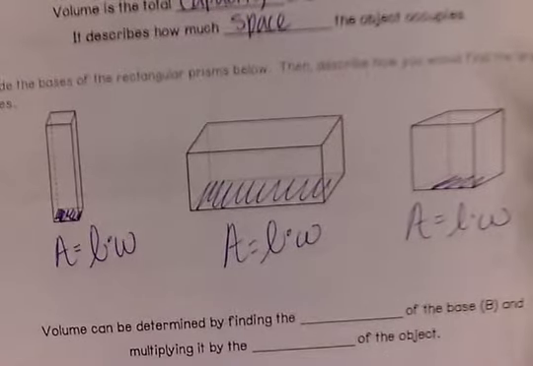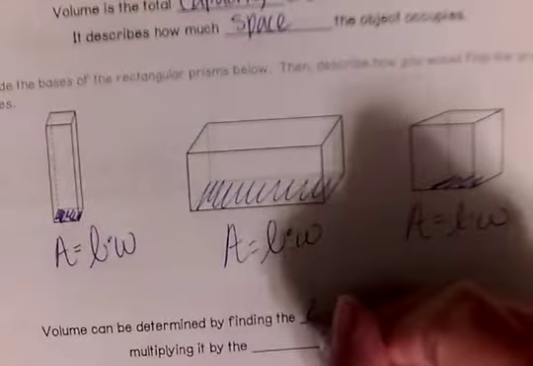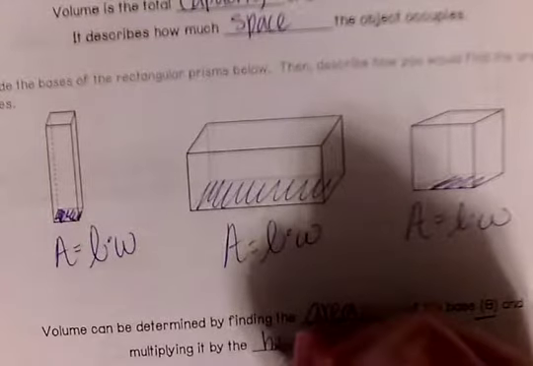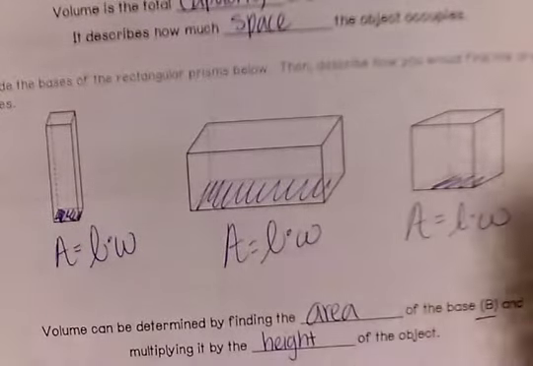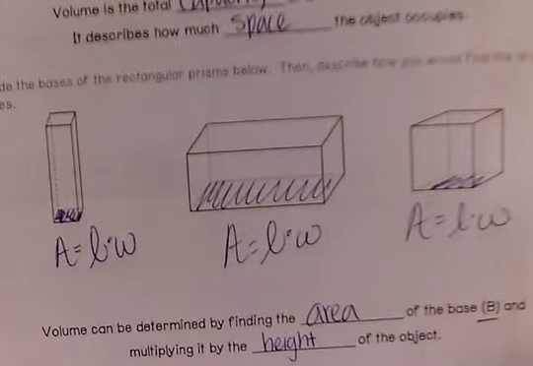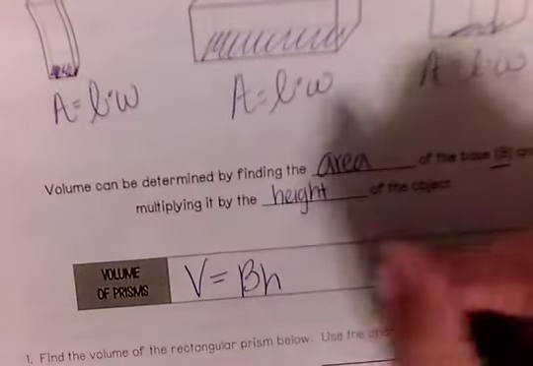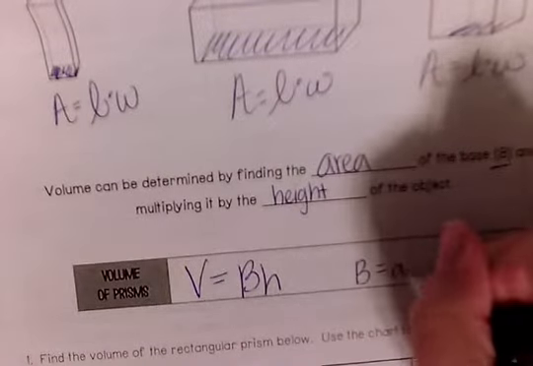Now, volume can be determined by finding the area of the base, which is big B, and multiplying it by the height of the object. So for all prisms, the volume of the prism can simply be put as the volume equals the area of the base times the height. So big B is the area of the base.